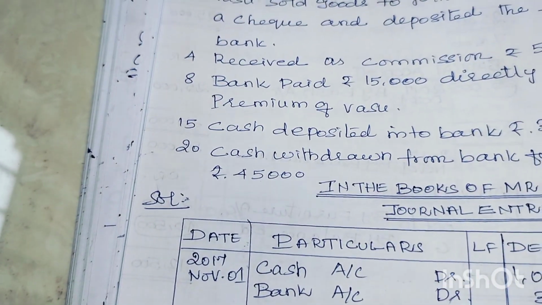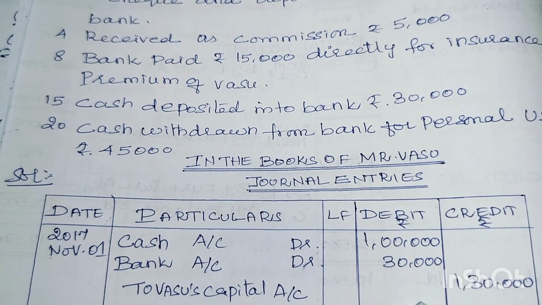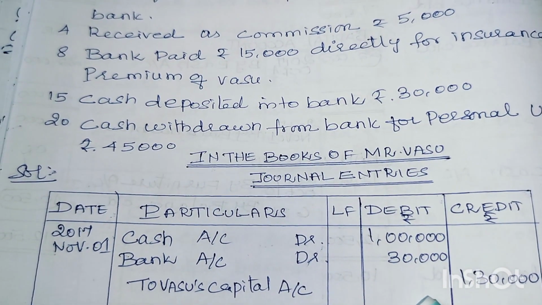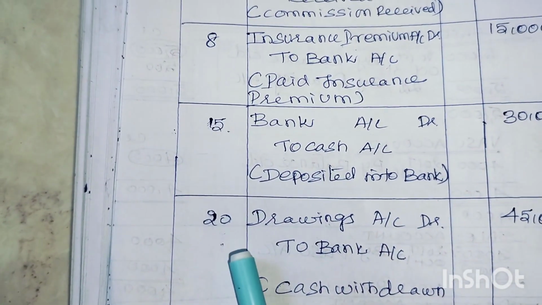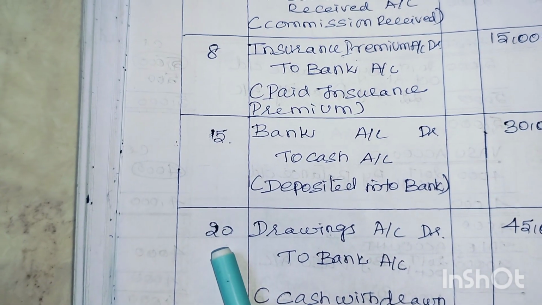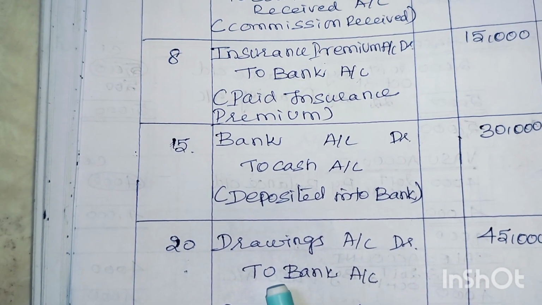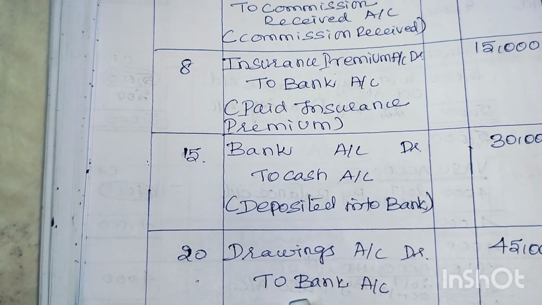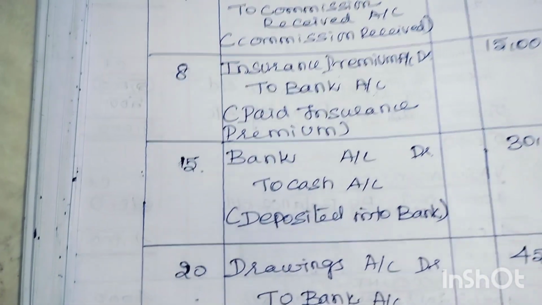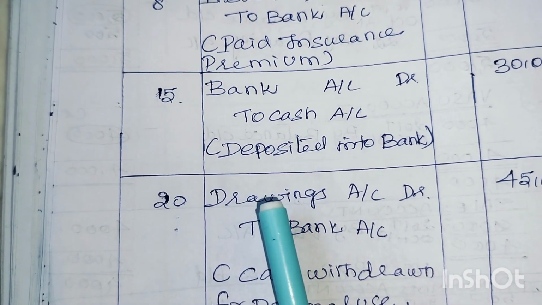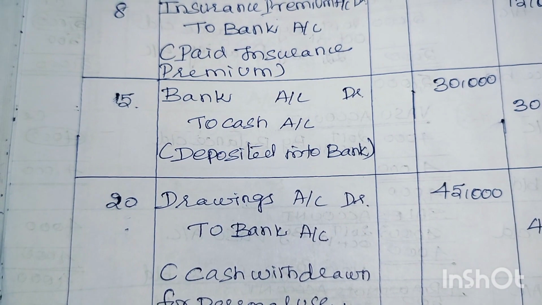The next transaction is November 20, cash withdrawn from bank for personal use rupees 45,000. Whenever you see personal use in the transaction, you will use the term drawings. Okay, drawings account is always debited. So on November 20, drawings account debtor 45,000. How did you take the cash for personal use? Through bank only. So bank account decreases. Whenever bank account decreases, you credit the bank account. What is the journal entry? Drawings account debtor 45,000 to bank account 45,000. The narration is cash withdrawn for personal use.